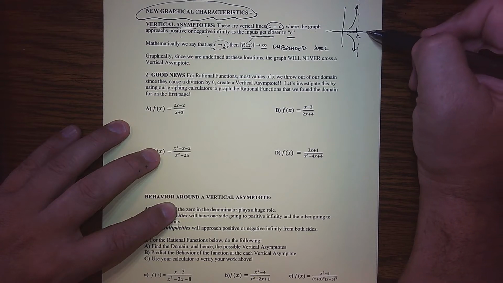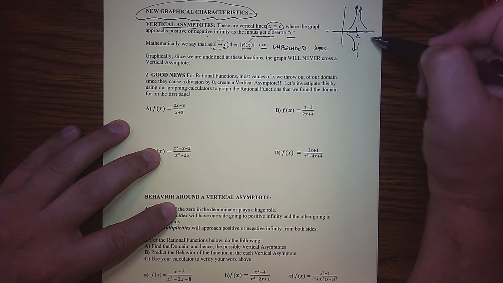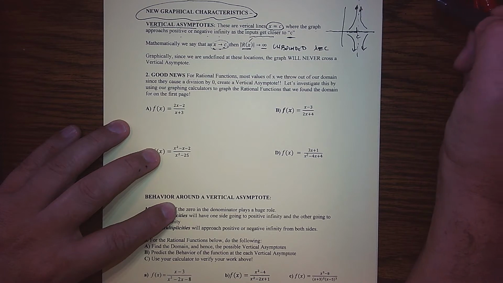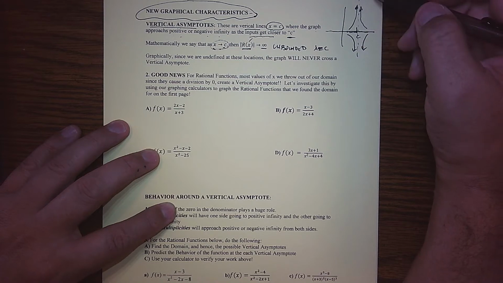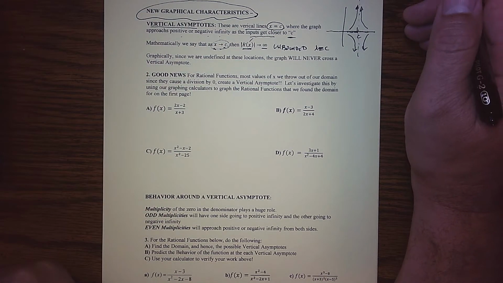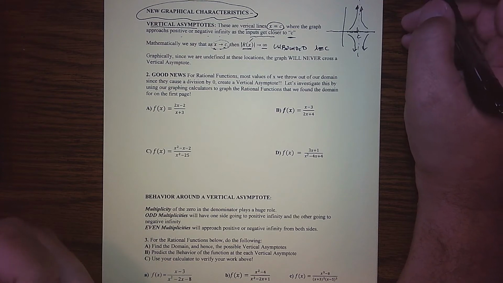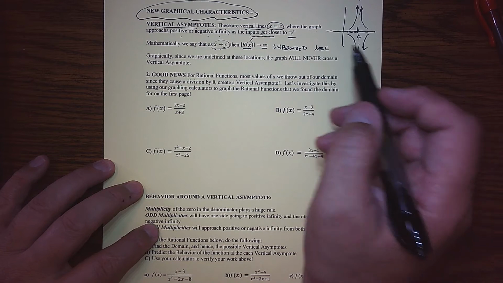And of course, the same thing is happening on the other side. So there's basically a ripping apart of the graph. It's undefined. It's division by zero, as we've seen before, and impacts the domain. So that's basically what's happening.